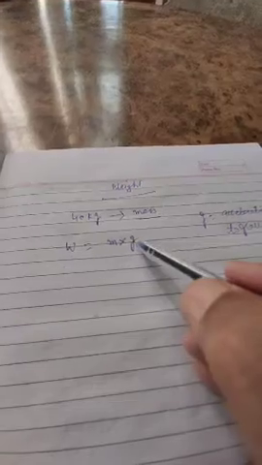That is what weight is. So weight is represented with letter W, and this is equal to mass into acceleration due to gravity. What is g here? This is acceleration due to gravity. So weight is mass into gravity.